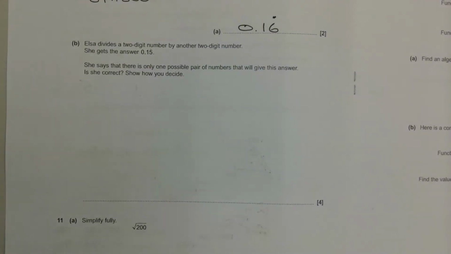Elsa divides a 2-digit number by another 2-digit number. She gets the answer 0.15 reoccurring. The 5 reoccurs, the 1 does not. She says there is only one possible pair of numbers that will give this answer. Is she correct? Show how you decide.